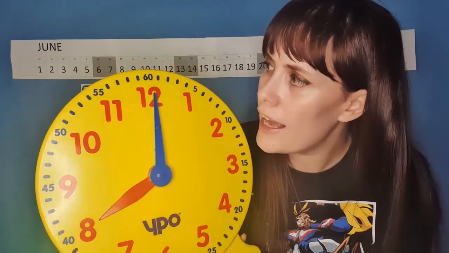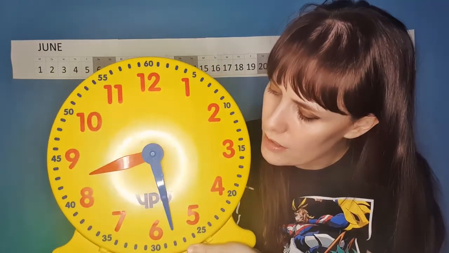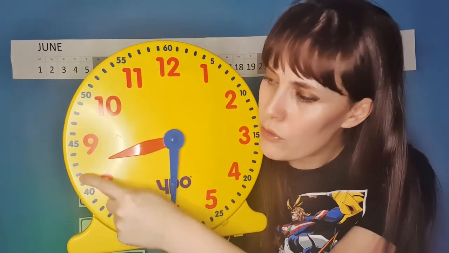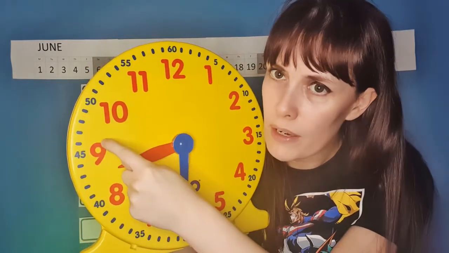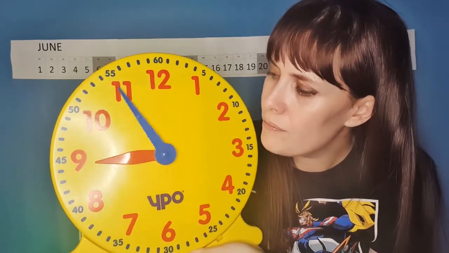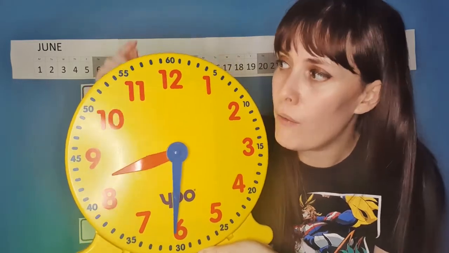Okay, we went to 8 o'clock. If we go halfway down the clock, we are now half past 8, because we've gone halfway past 8. It's not quite 9 o'clock yet, because if we kept going up, it would move up to 9. But we're still at half past 8. We're halfway past the hour of 8.